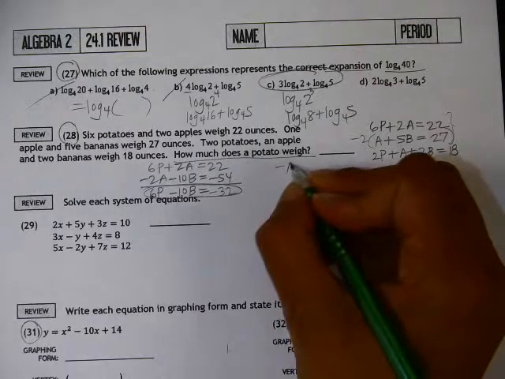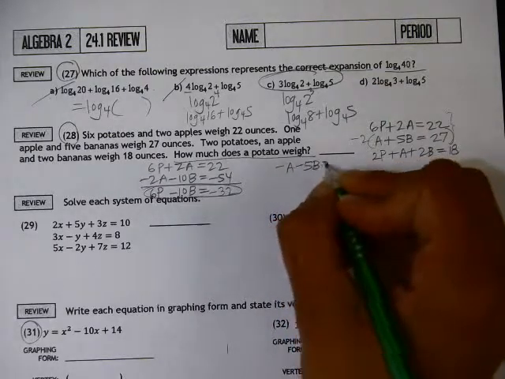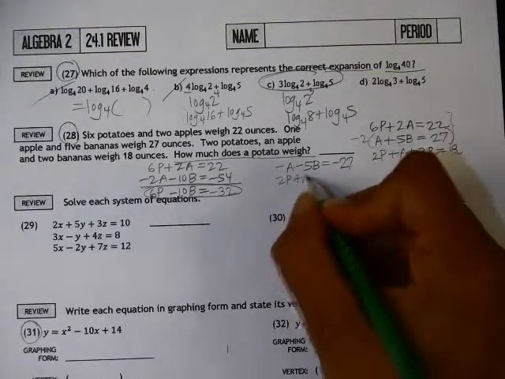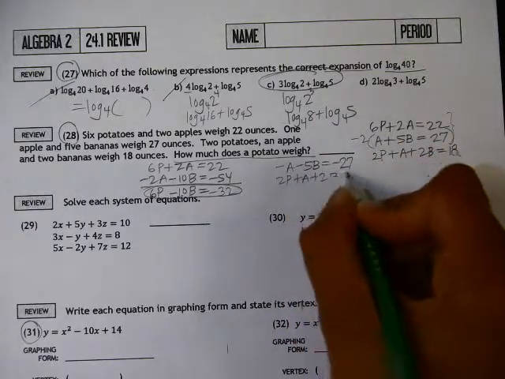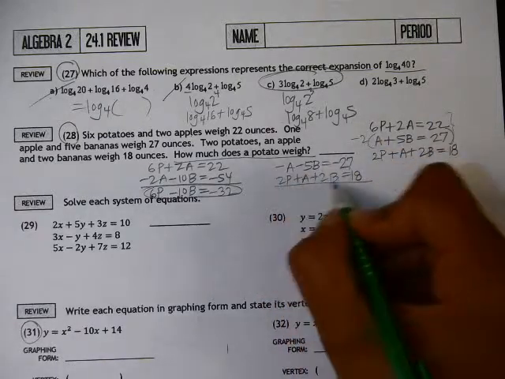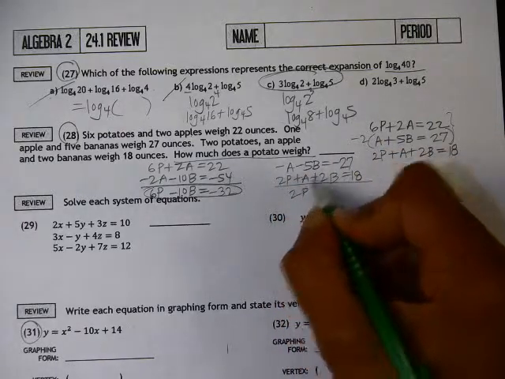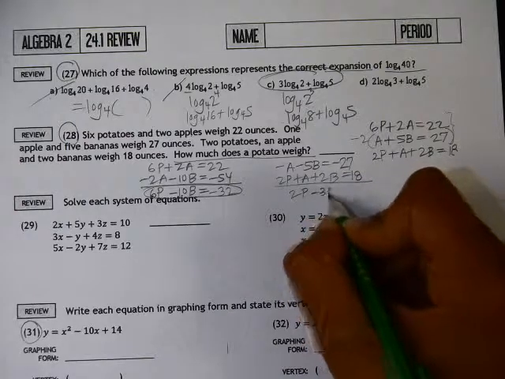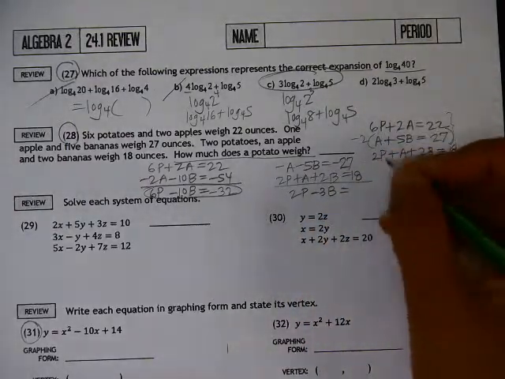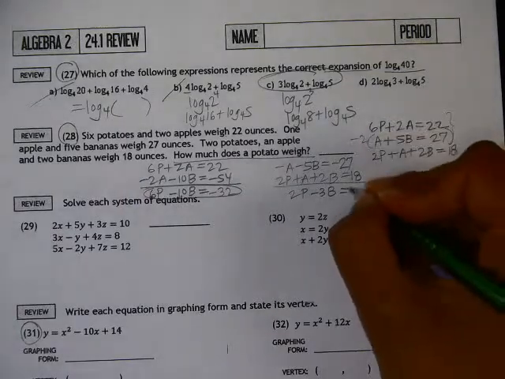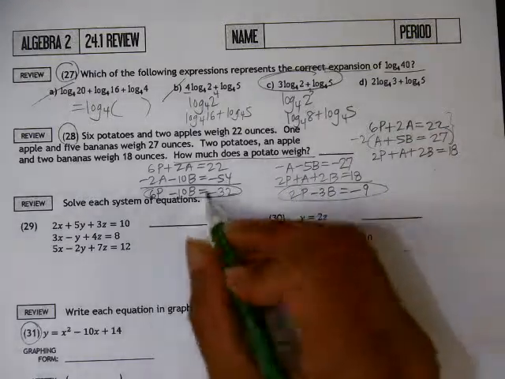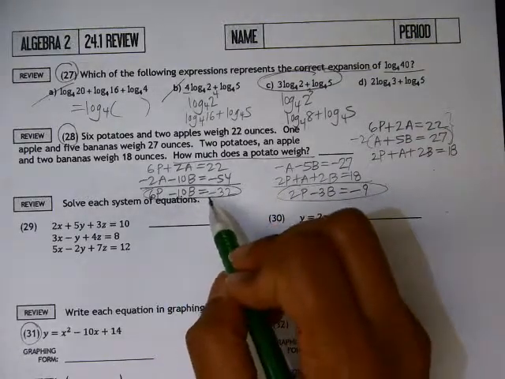So I'm going to multiply by -1, and then if I add it to the third equation, A's cancel, I end up with 2P, -5 plus 2 is -3B, and then I have a -9. So now I have 2 equations that only have 2 unknowns, a P and a B.